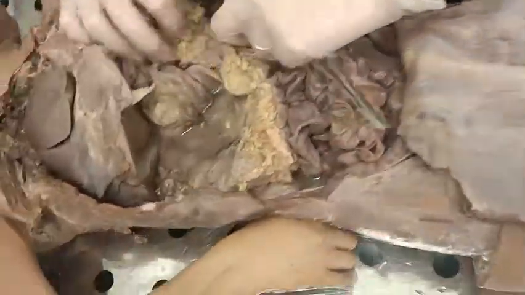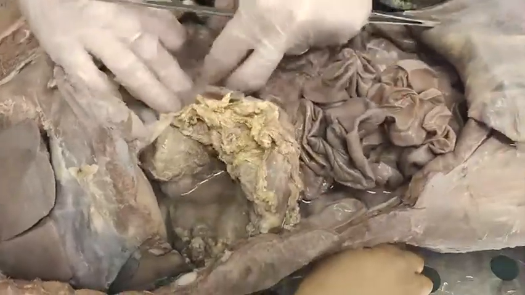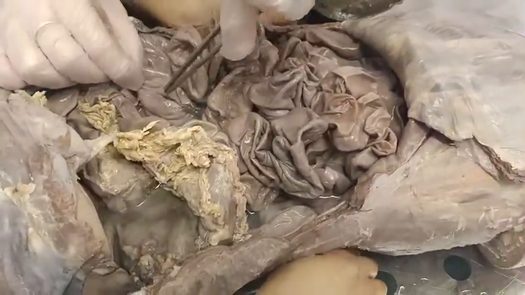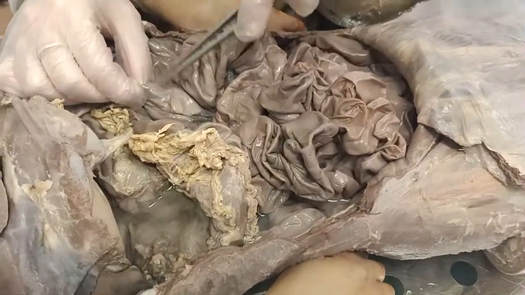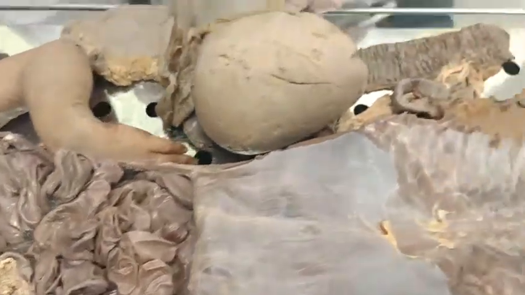So we can see this duodenojejunal flexure here. This is the ascending part of duodenum. This is where jejunum starts. Jejunum, yes. Okay, so these are the parts.